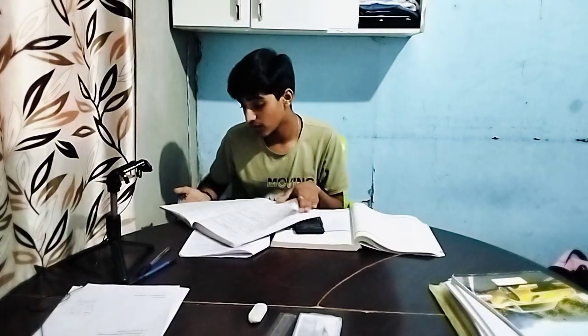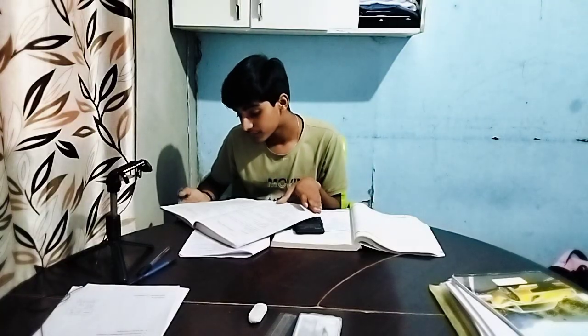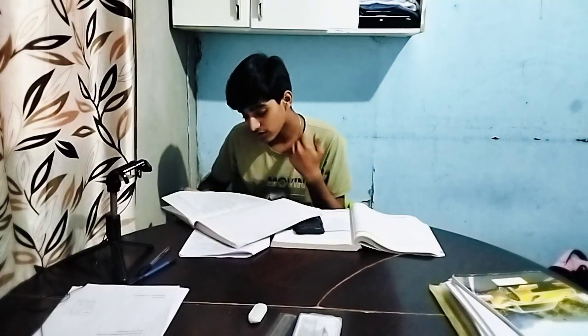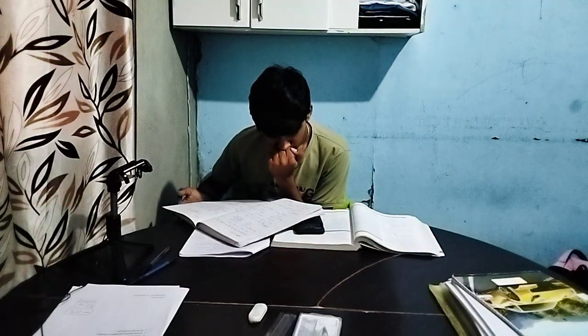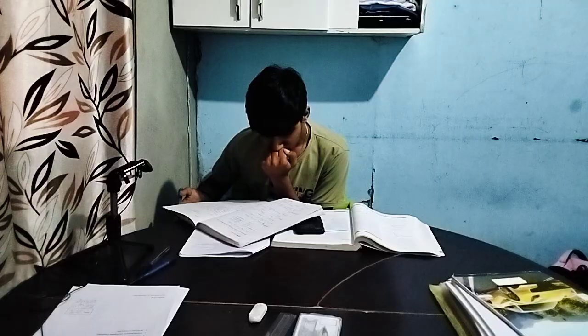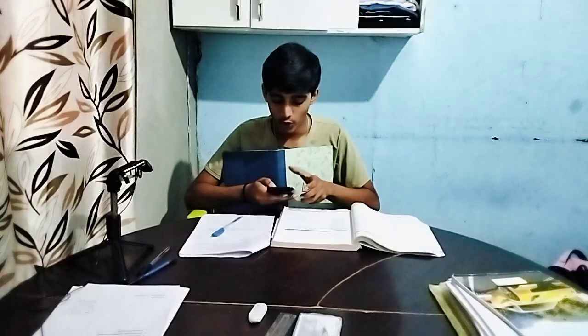Chemistry. If you understand English, if you don't understand the Hindi things, you are cooked. Cooked. Like actually cooked. No cap. Cooked. No way. No way.